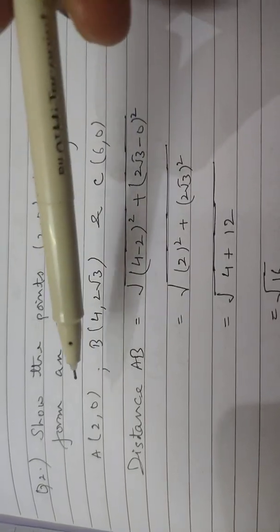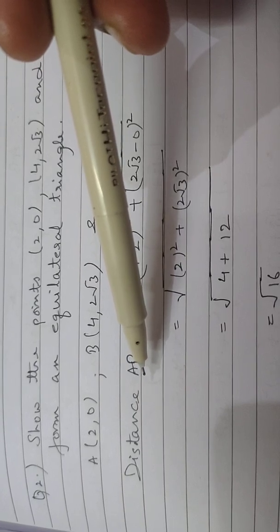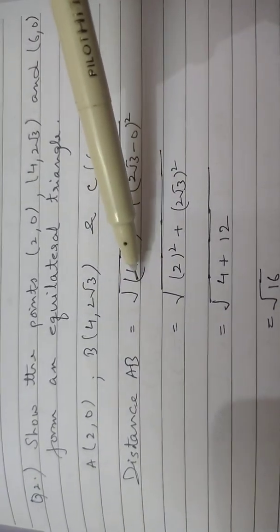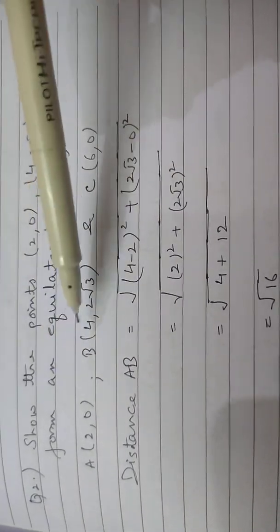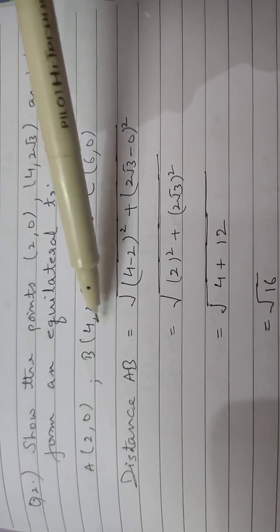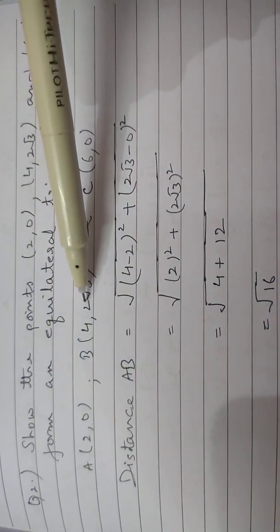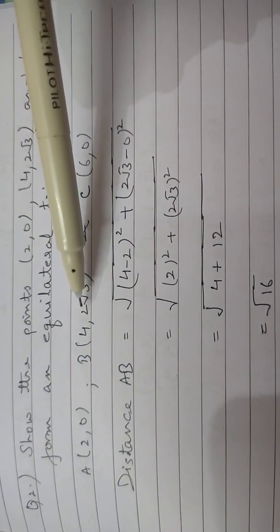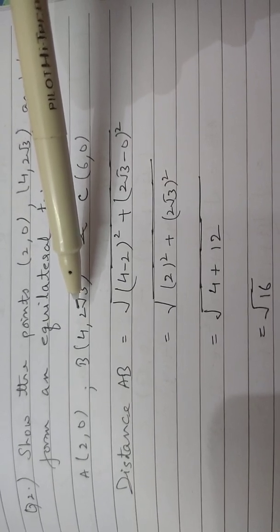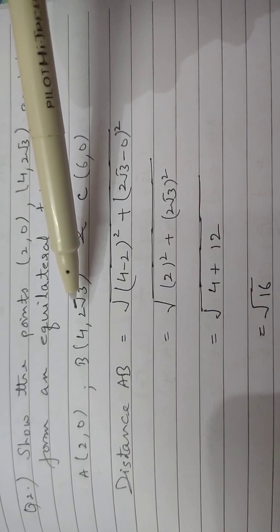So I'm going to first take out the distance between AB. The distance between AB will be equal to, as you know very well, that out of these 2 points we can take any one point as x1, y1 and the other point as x2, y2. So I have taken this point as x1, y1 and this point as x2, y2. As you know the formula, it says under root (x2 minus x1) whole square plus (y2 minus y1) whole square. Same thing I'm going to do over here.